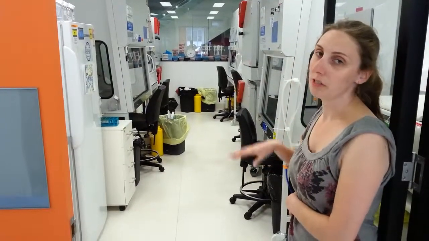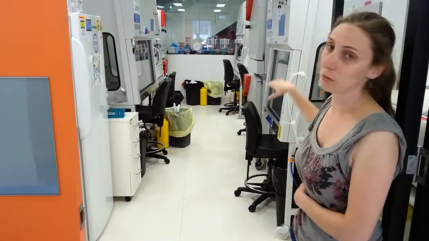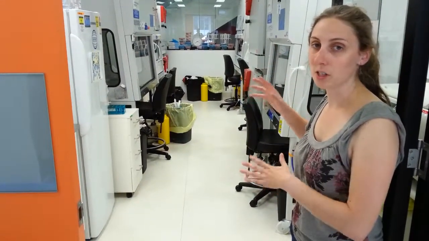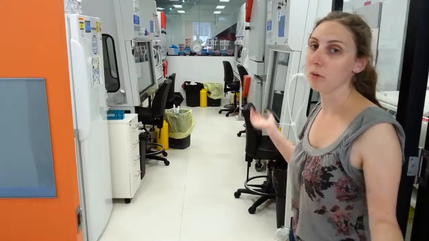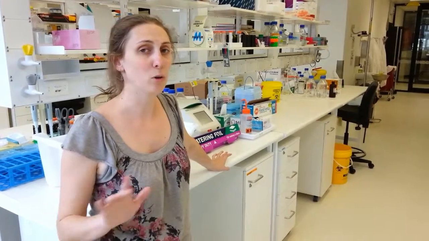This kind of room is more of a PC2 setup. So we've actually got cells living in incubators in here, and you've got fume hoods that you work with the cells in here. You could potentially get some sort of infection from these things, but probably nothing much worse than you pick up from anyone else on the street. I've never been in a PC3 or 4 facility, and to be honest, I'm not sure I want to.